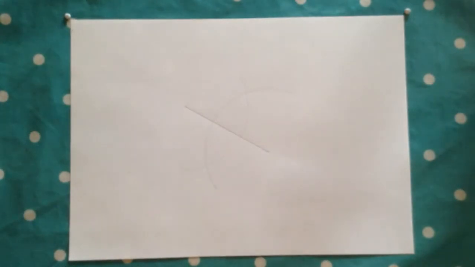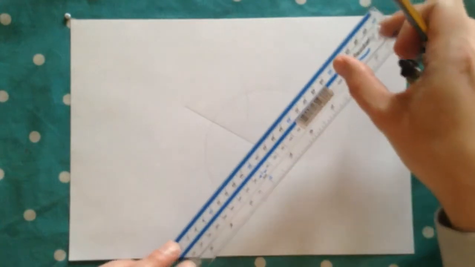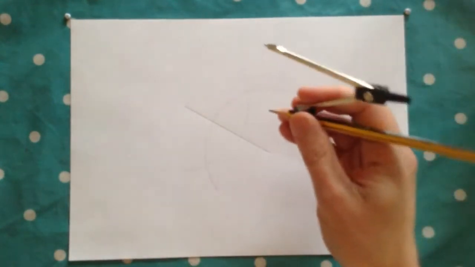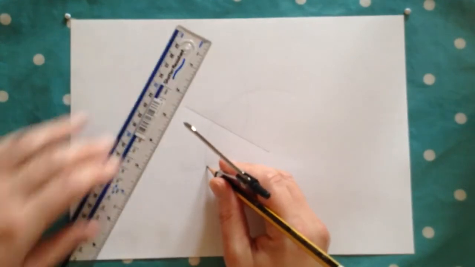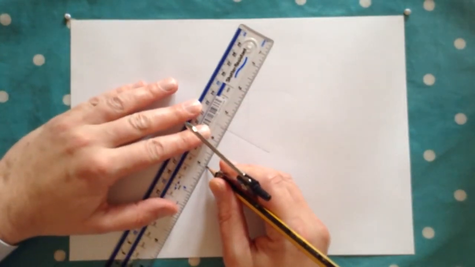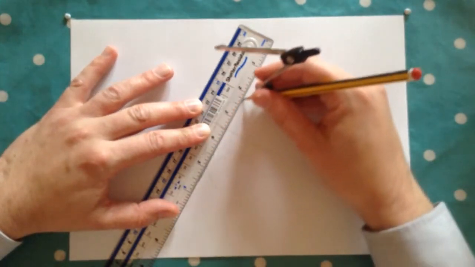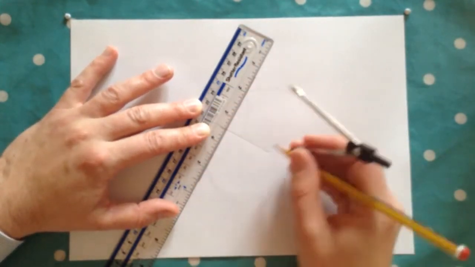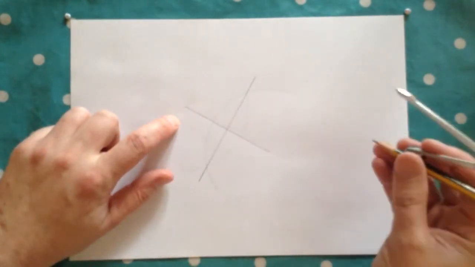So I've got two arcs, and the arcs intersect each other, and where they intersect, that's where my perpendicular bisector is going to go. So I'm going to put my pencil where they intersect, slide my ruler up, and put a line straight through. Now that is the perpendicular bisector of my original line segment.